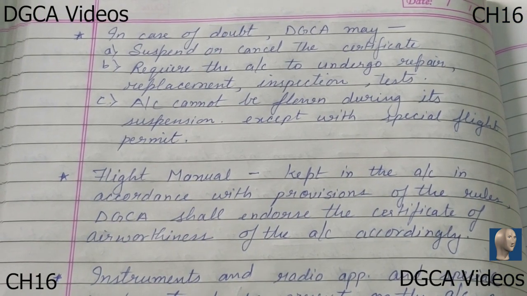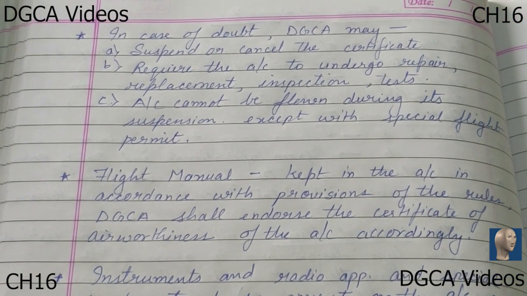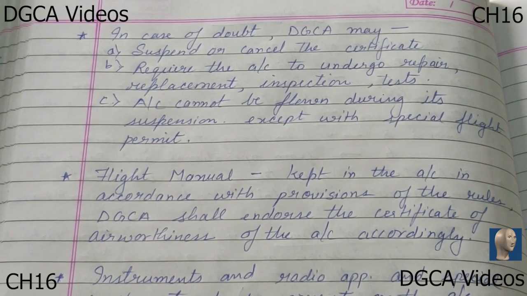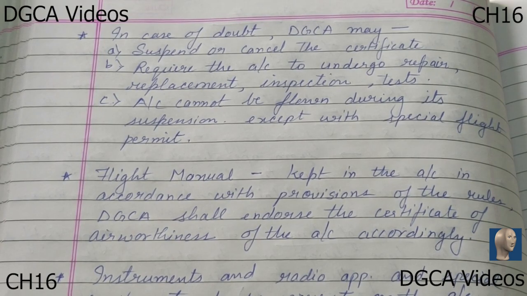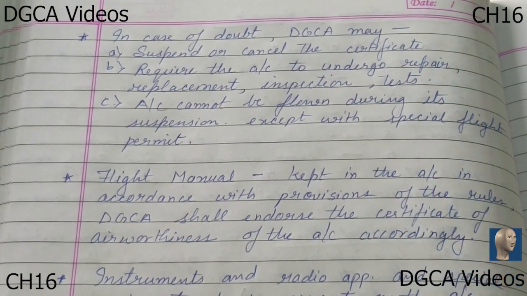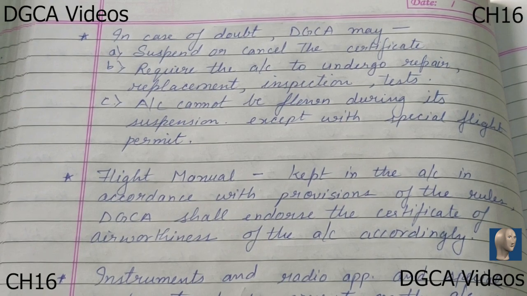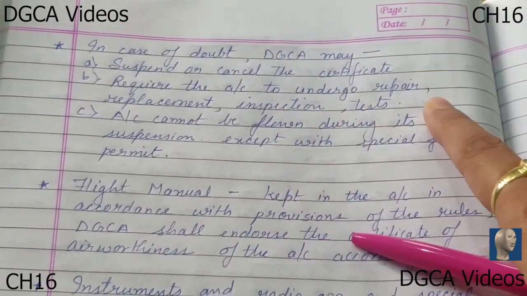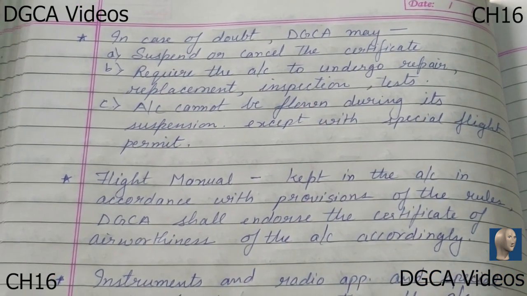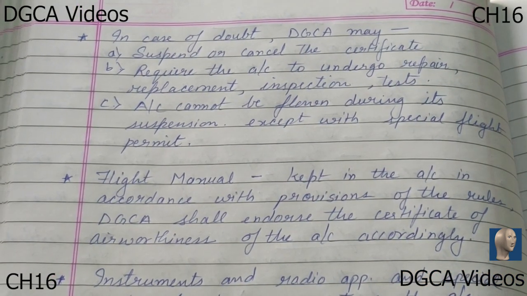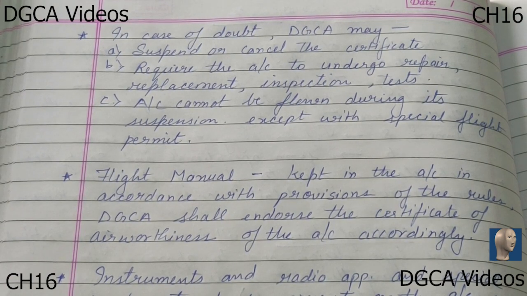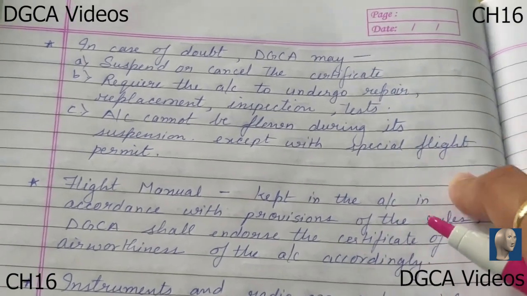Okay, moving on. So if the DGCA has any doubt that the aircraft is not airworthy, they can suspend or cancel the certificate for a period of time, or permanently as well. Also, they might require that the aircraft undergo repair and replacement, and they can do inspections and tests. Further, during the period of suspension, the aircraft is not allowed to fly except when there is a special flight permit.